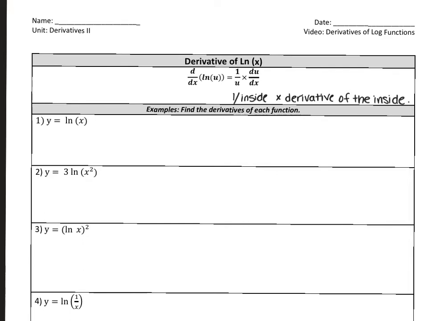So let's do the first basic example. If I'm giving you ln of x, I want to find out what the derivative is. So dy dx is my derivative, and like we just said, the derivative of ln of x is 1 over what's inside times the derivative of the inside. Well, the derivative of x is just 1, right? This is the inside I'm talking about. When I'm talking about inside, I'm talking about what's in the parentheses.